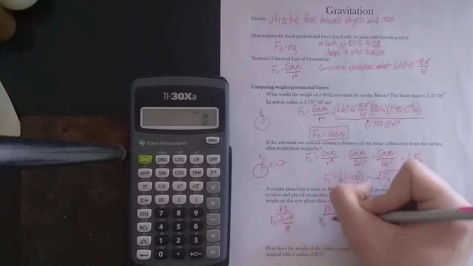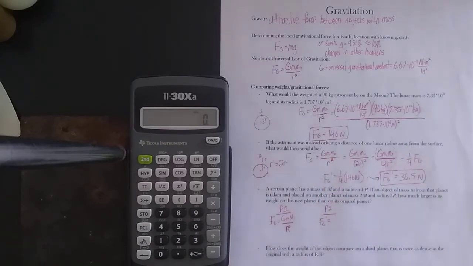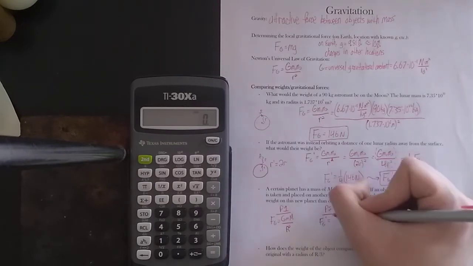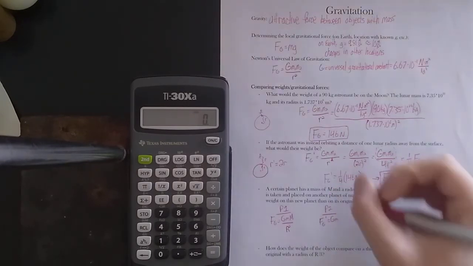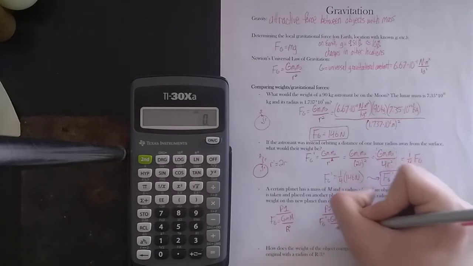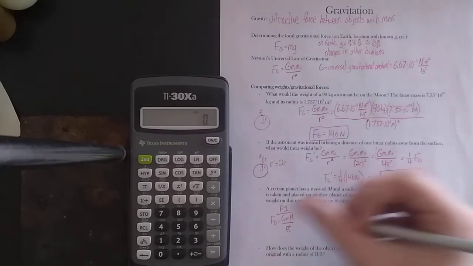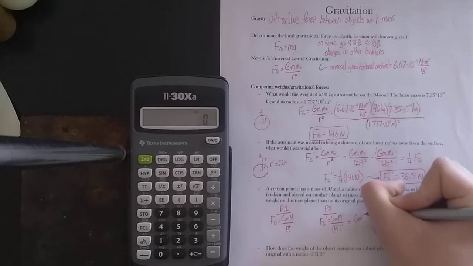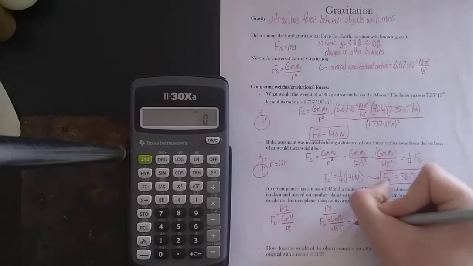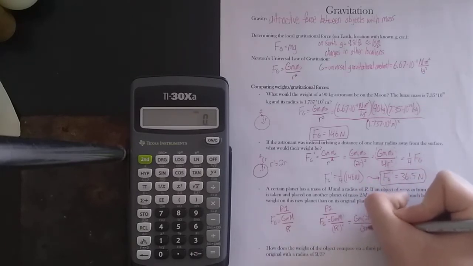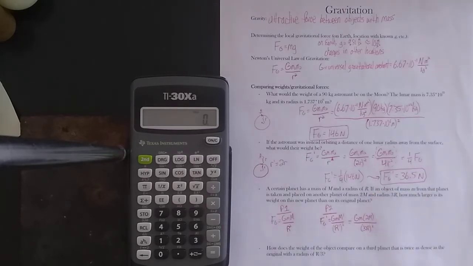Well, I'm told, Fg prime, that the second planet has a different mass and a different radius. So I'm going to do this. G little m, that didn't change, m prime over r prime squared. I'm told that the new planet has a mass of 2 times the original, so that's going to be G m 2m, capital M, over 3r, that whole thing squared.